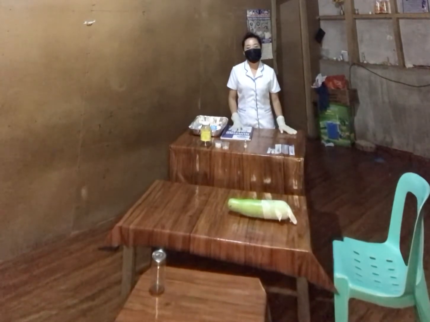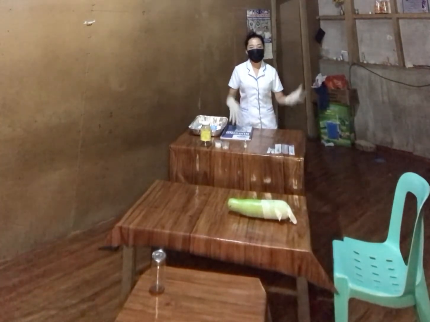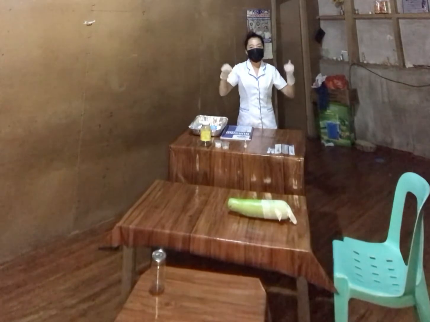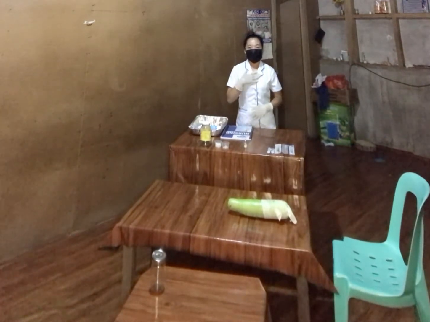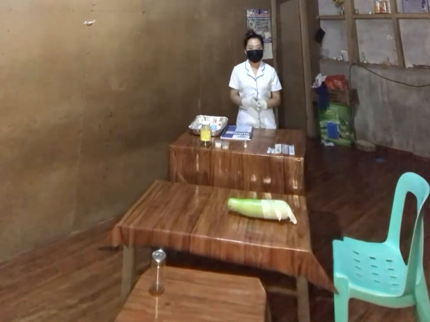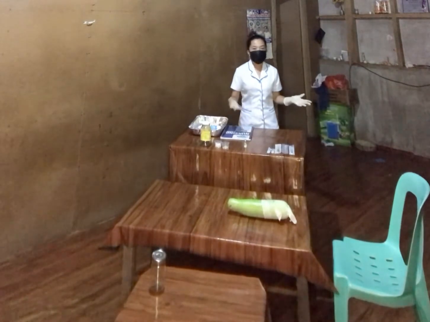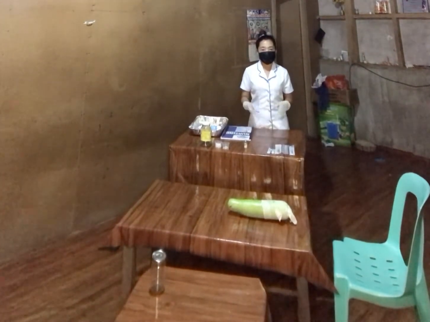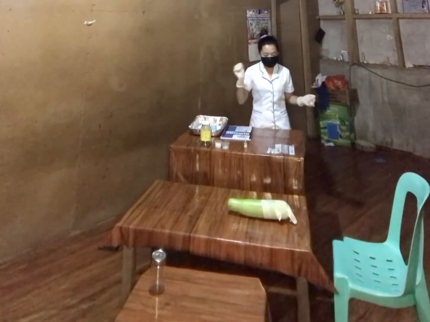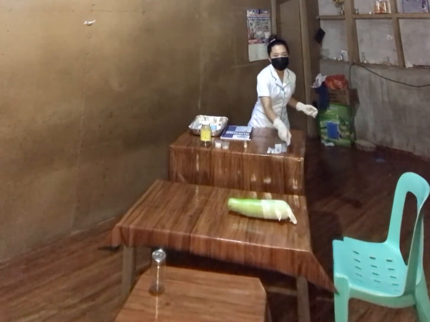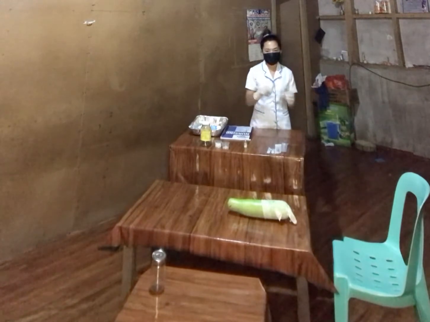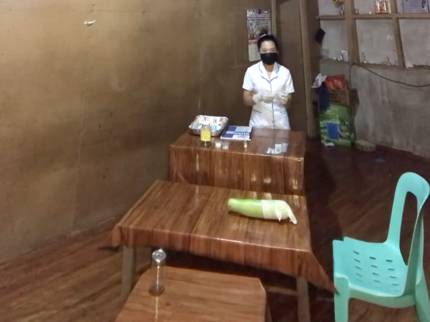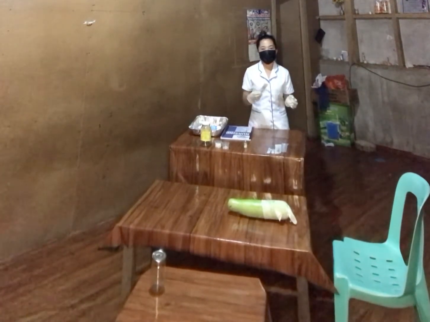So now secured. As you can see, I am wearing these gloves for the safety of myself and for my patient. So let me introduce first all the equipment that we need for the procedure. First we have the syringe. I have a tuberculin syringe, which is ideal for the skin.